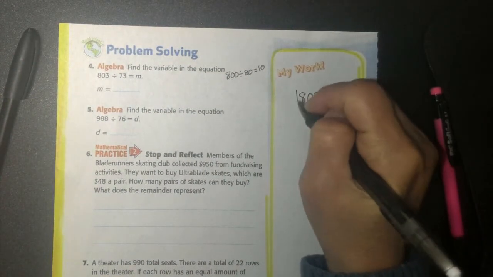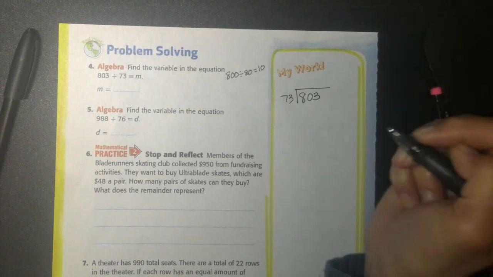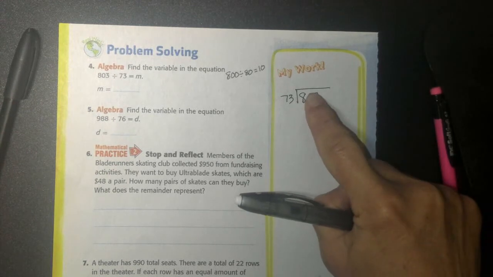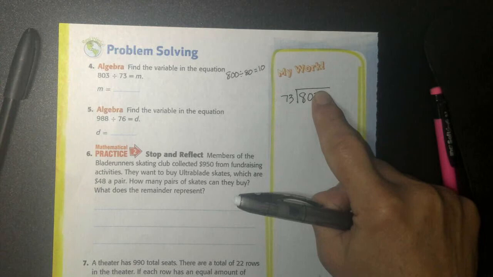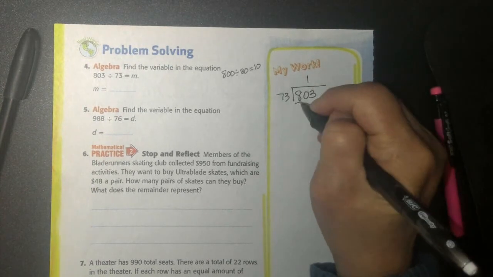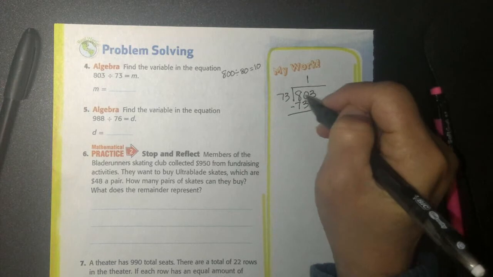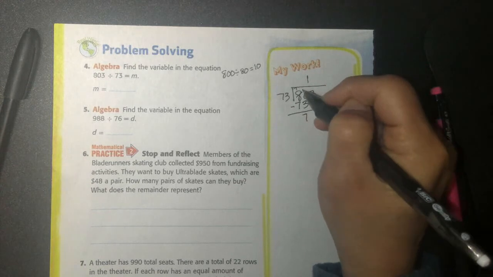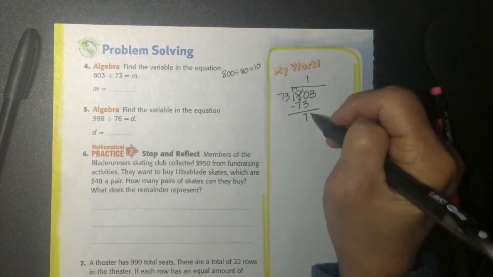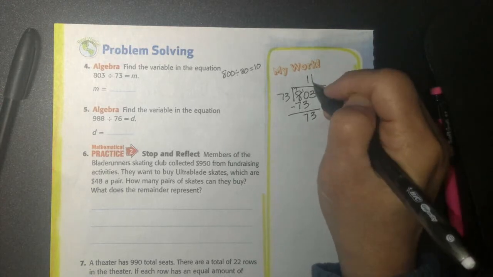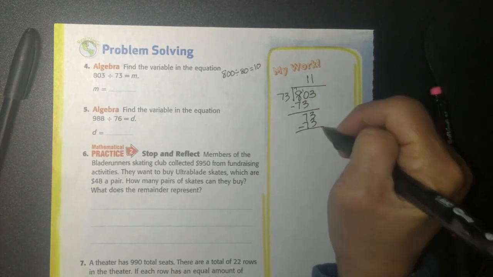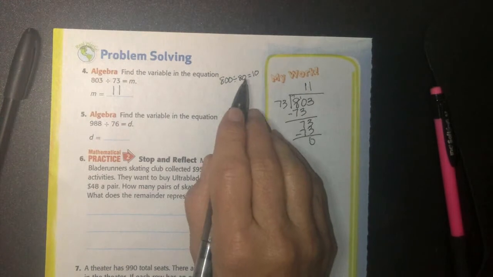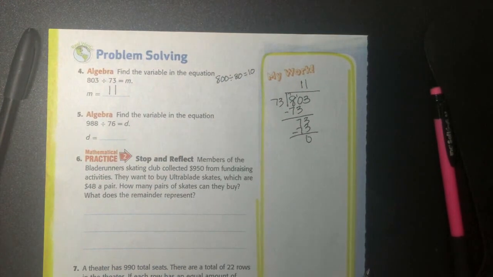I like these problems when they give me a nice little place to do my work. So I'm going to write my problem out, 803 divided by 73. So I start with 73 goes into 8. Nope. 73 goes into 80. Yeah, 1 time. So I'll say 1 times 73. I'll subtract 80, take away 73 is 7. Don't forget you needed to borrow. 10 take away 3, 7. I bring down my next number, 3. Oh, how convenient. 1 times 73 is 73. I get 0. So my answer is 11. And it was pretty close to my guesstimate of 10.